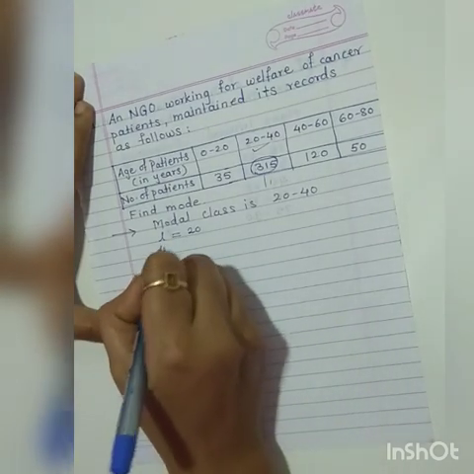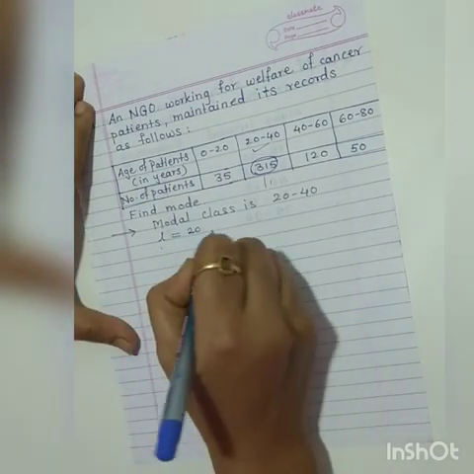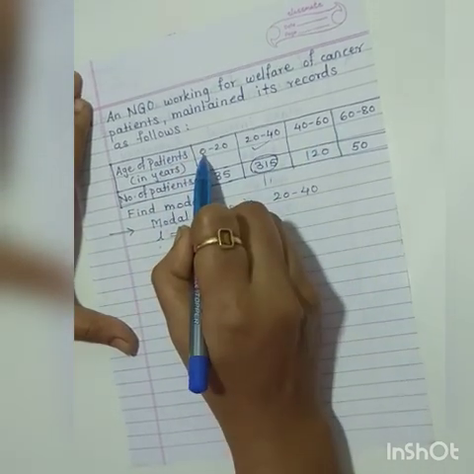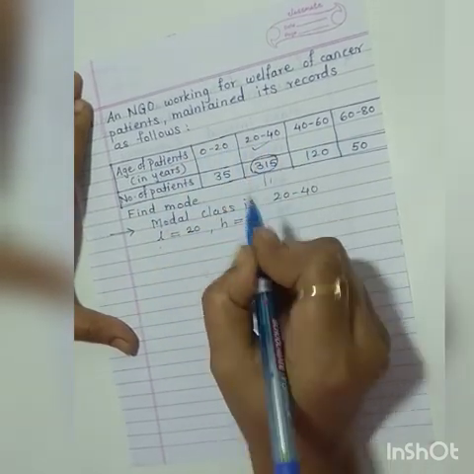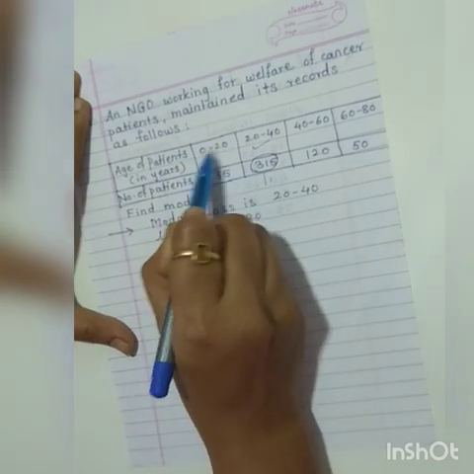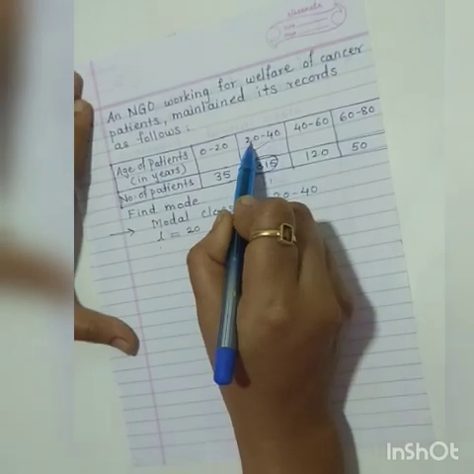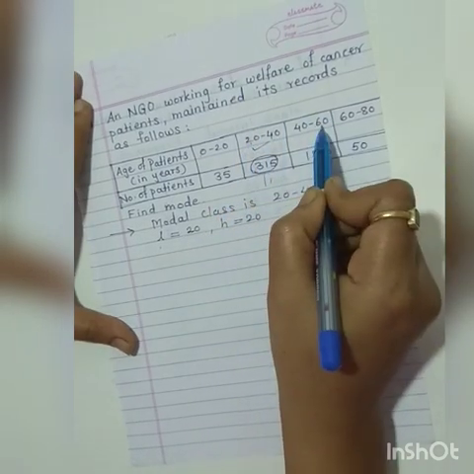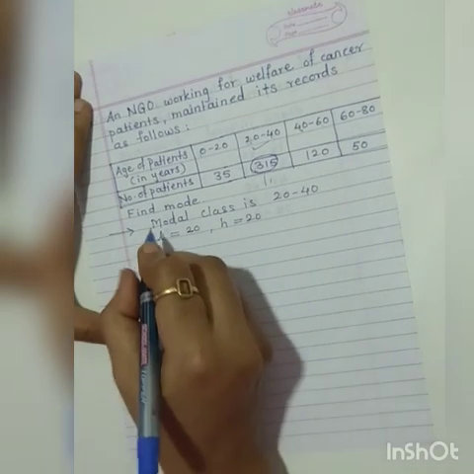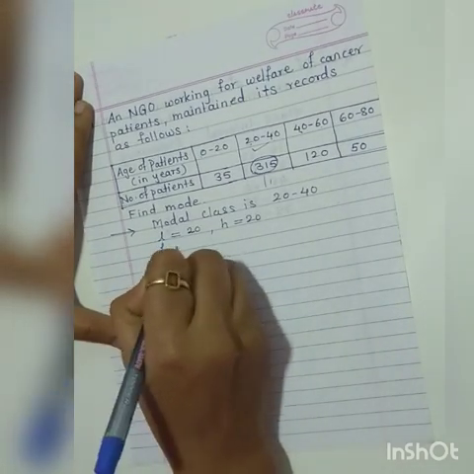Now next is the class size, that is the value of h. Here you can observe the class size is 20, because the difference between the lower limit and upper limit is 20. 20 minus 0 is 20, 40 minus 20 is 20, 60 minus 40 is 20. So class size is 20 here. Now next, f1.